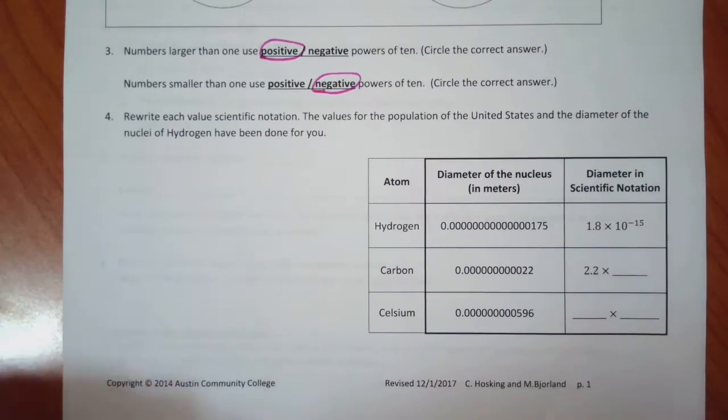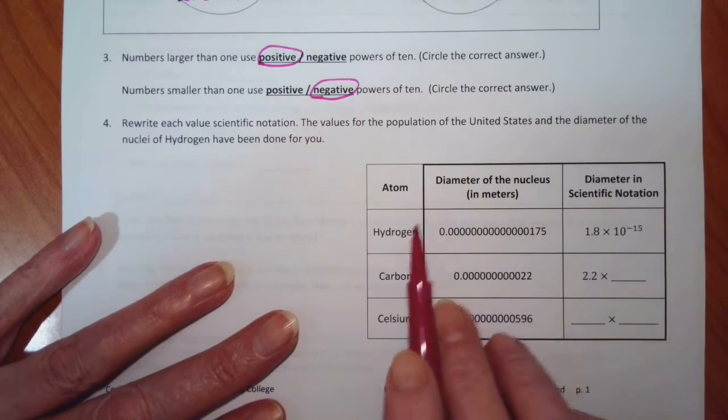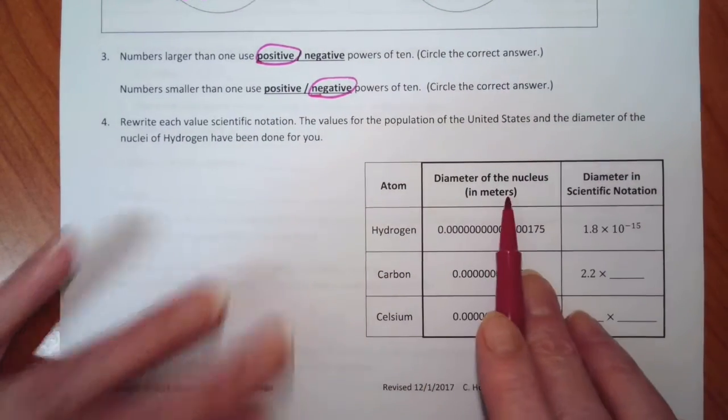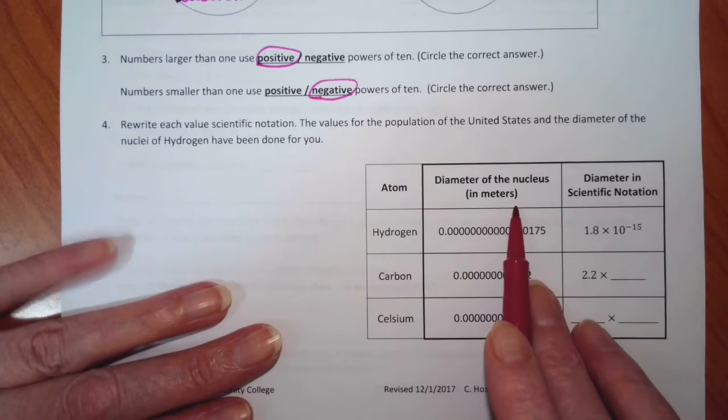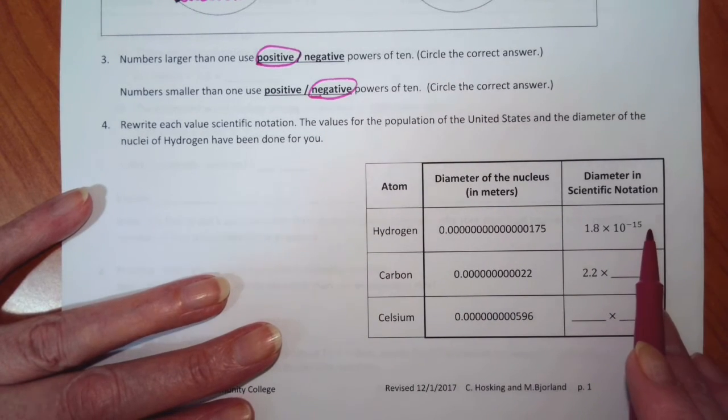Okay, so we want to be able to write numbers in scientific notation. This number here is the diameter of a nucleus of hydrogen, 1.8 times 10 to the -15th.